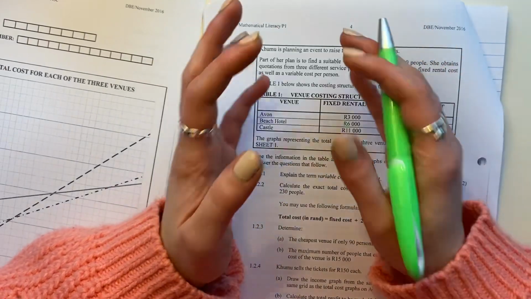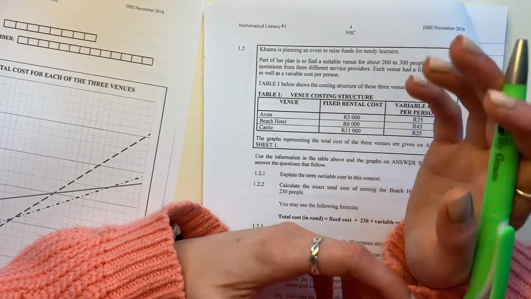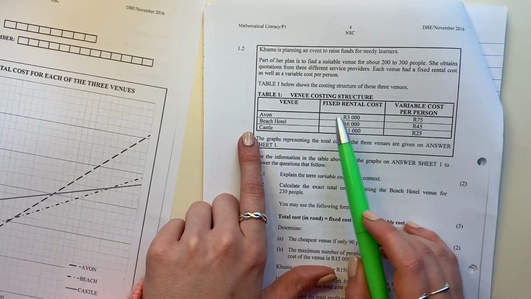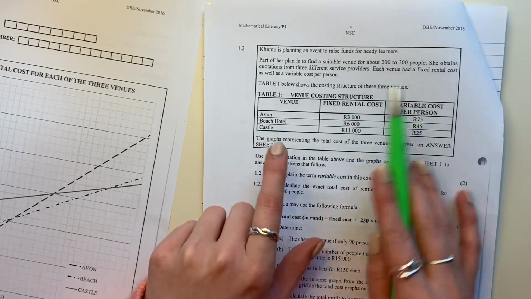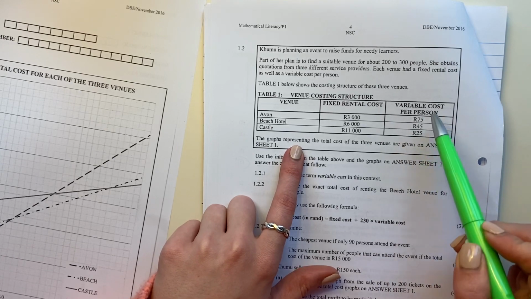So basically, you pay a certain amount for the venue and then you pay an amount per person that is actually attending the event. Okay, so they give us this table. Here are the different venues. Here's the fixed amount that you would pay regardless of how many people came. And then this is the amount that you would pay per person attending.